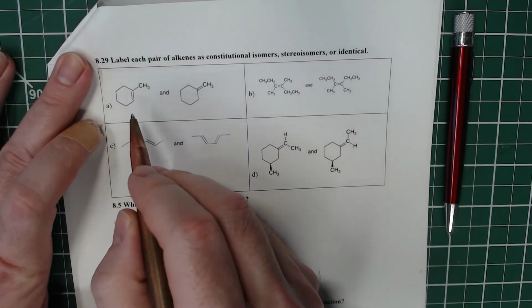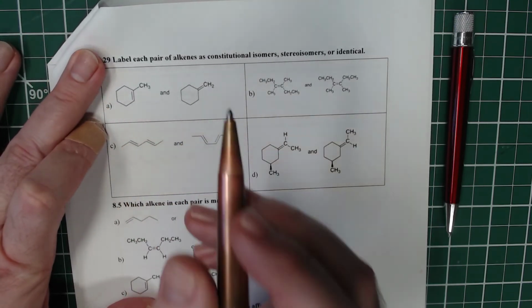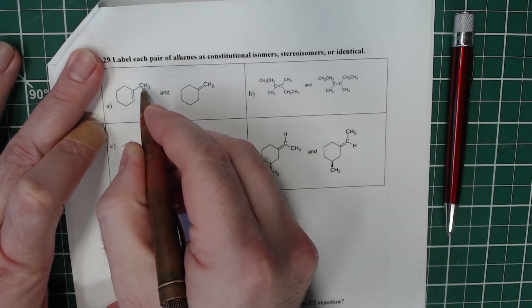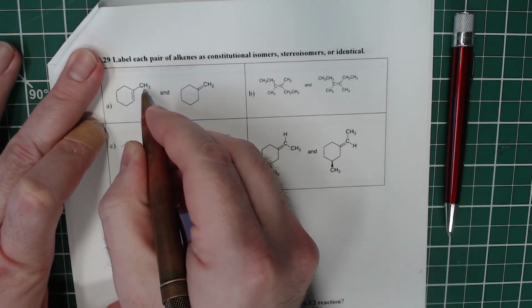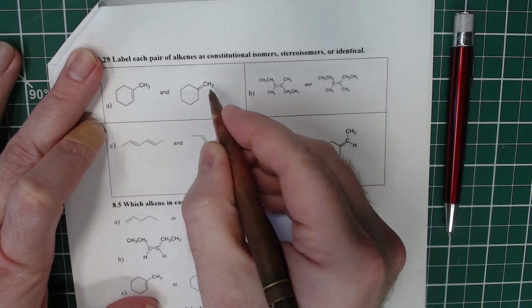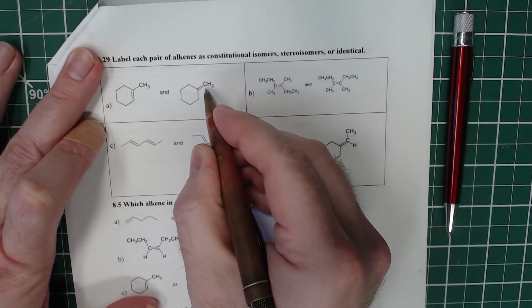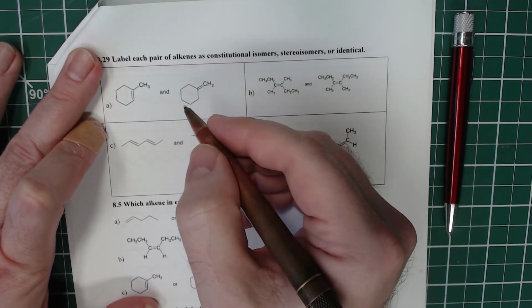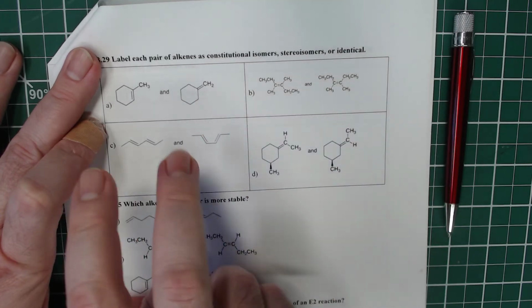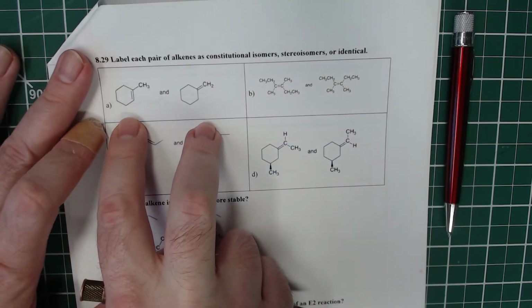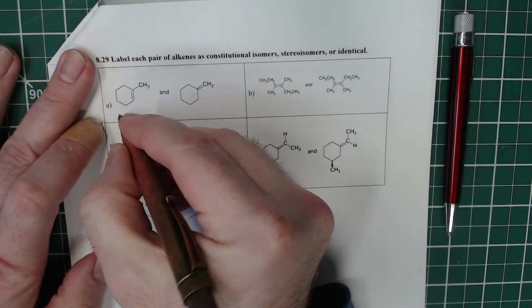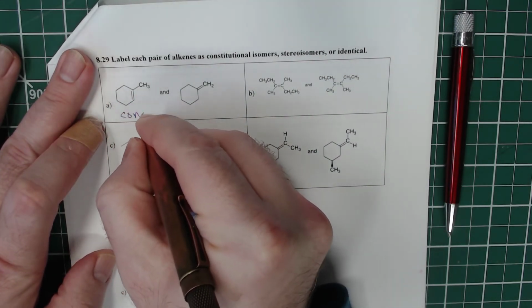On this one, it's pretty easy to figure out that these are constitutional isomers. If we look at this methyl here, there are 3 hydrogens attached to that carbon, whereas the comparable carbon over here, there are 2 hydrogens attached. If you go through and count, there are 7 carbons and 12 hydrogens in each of these, so they are isomers of each other, but because they have different connectivity, they are constitutional isomers.